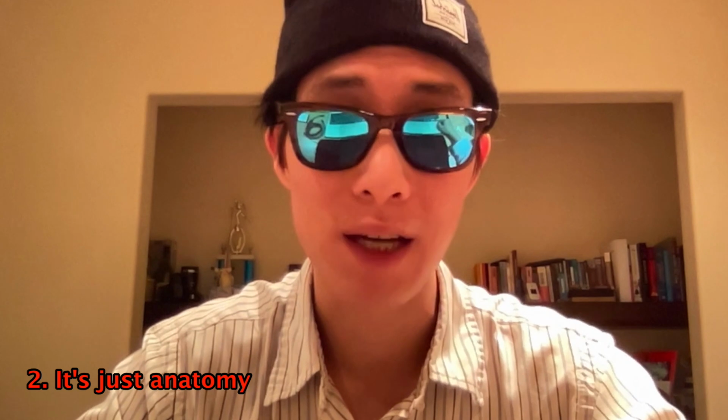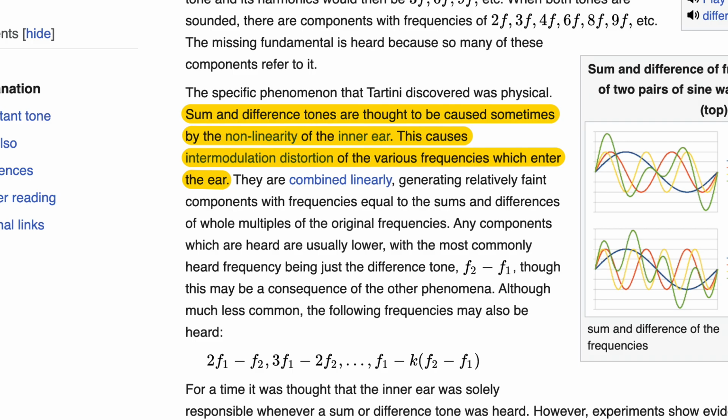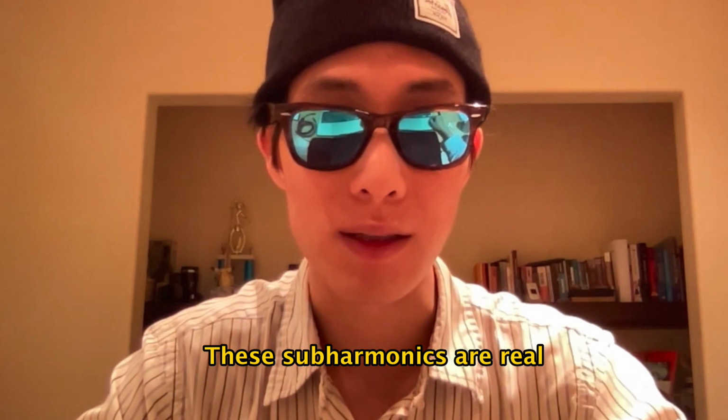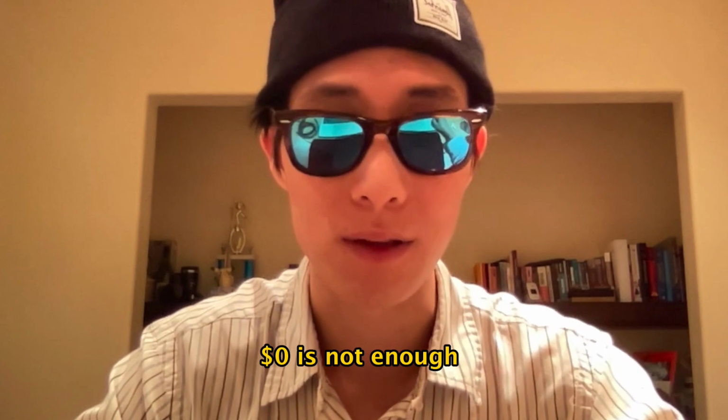Pseudo-theory 2, its anatomy. A long time ago, this dude named Tartini discovered another just a fifth phenomenon that apparently happens because non-linearity of the inner ear causes intermodulation distortion of the frequencies that go in your ear, which results in you hearing faint subharmonics. Basically, your ear creates subharmonics out of the sounds that go in, then you hear those subharmonics. Unfortunately, I'm not paid enough to explain this fully.